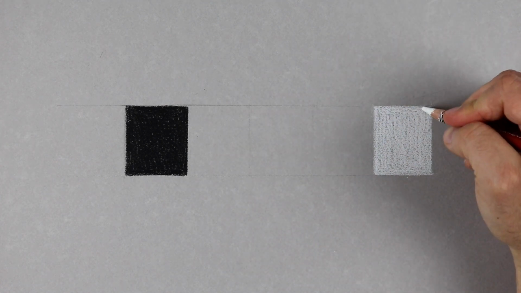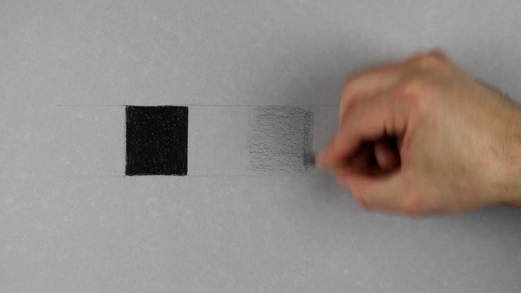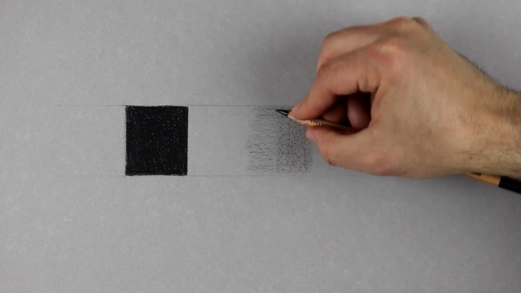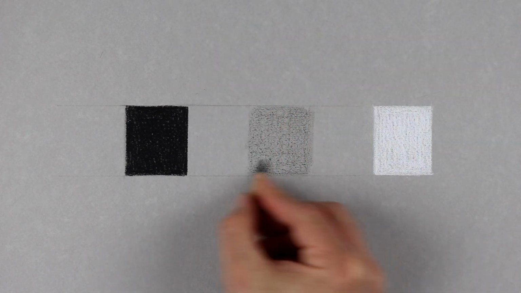The darkest dark will be made by bearing down on the black pencil in the number 5 box, and our lightest value will be made by bearing down on the white pencil in the number 1 box. It's important to remember that your paper will still be one of your values. You'll be able to find both dark gray and light gray papers. I'm using a lighter gray that is roughly my number 2 value.